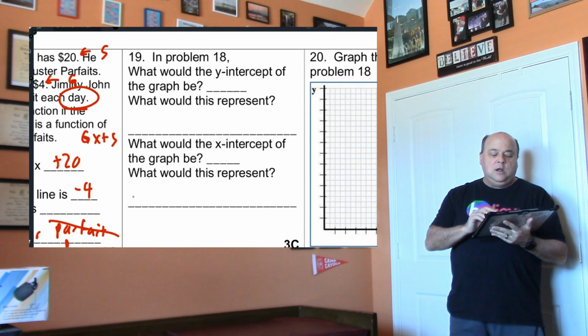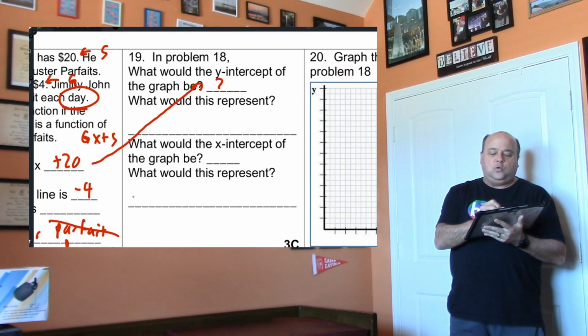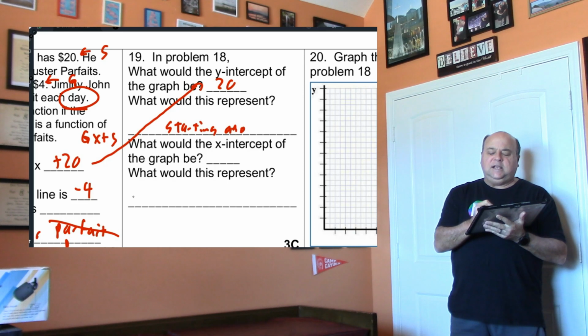So let's go over here. The y-intercept is at 20. That's your starting amount, right? That's the starting amount of money. On the test, it will say initial amount. Starting amount of money is 20, so our y is 20, and we're going to put 20.